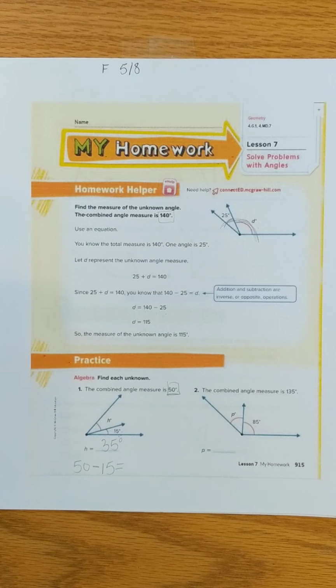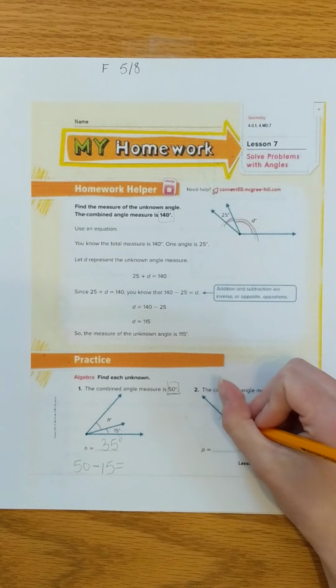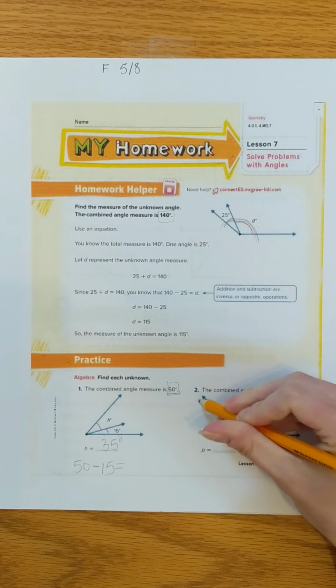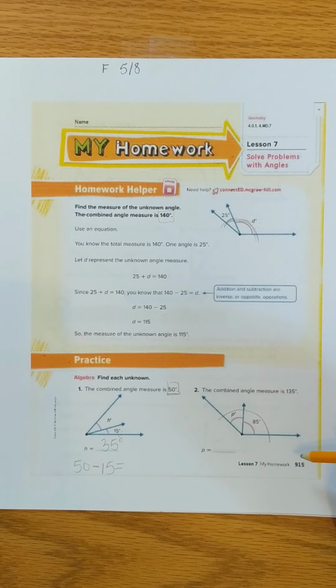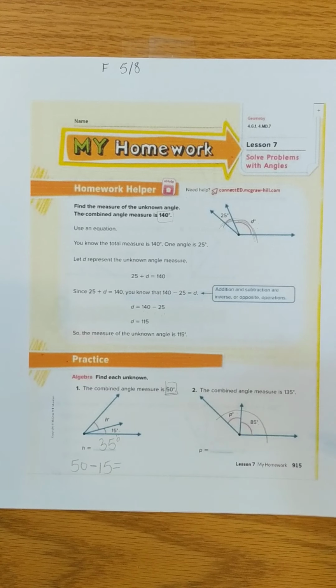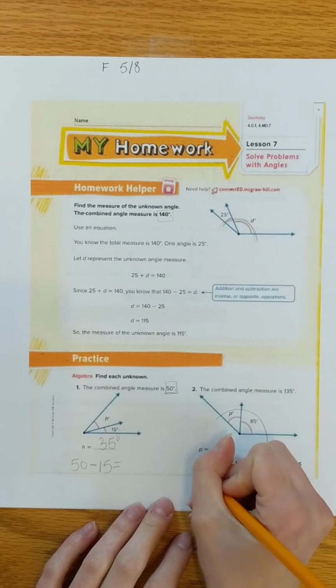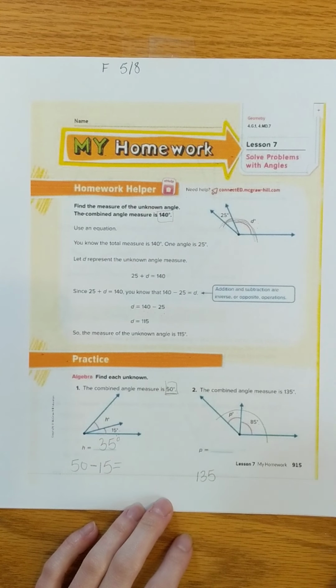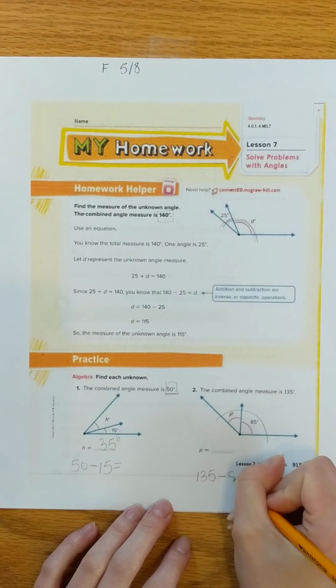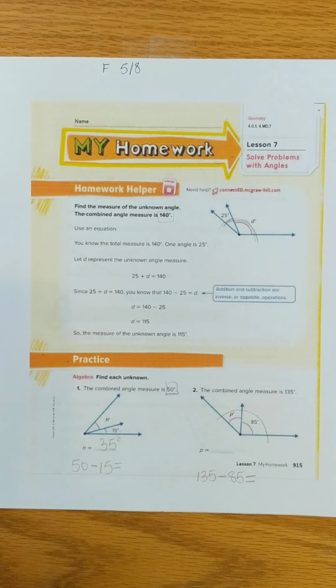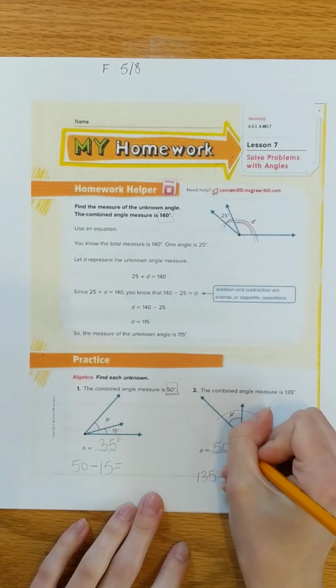Number 2, the combined angle measure is 135 degrees. So it's saying this whole angle, if we were to measure, would be 135 degrees. But they've only given us this part, 85 degrees, and we have to find P, the unknown. So we're going to make an equation. We start with our whole amount that we're given, 135, and we subtract 85, which is our given amount. And when I plug 135 minus 85 into my calculator, I find that the missing measurement is 50 degrees.